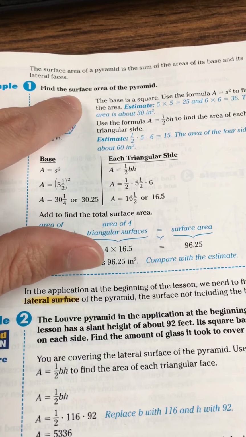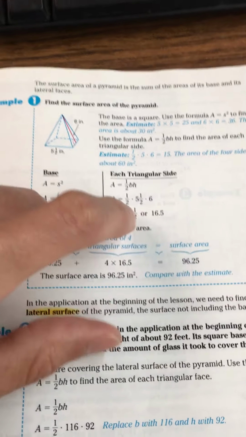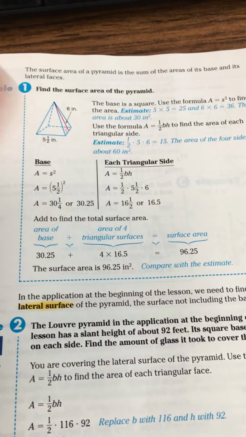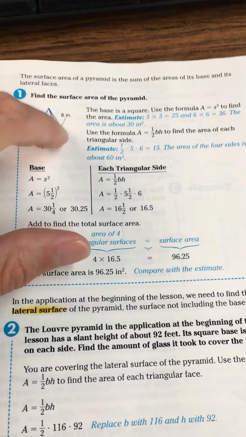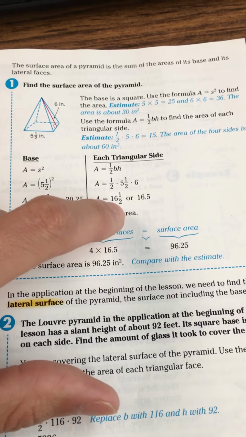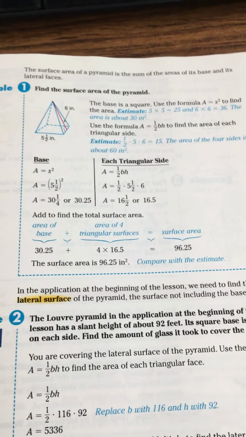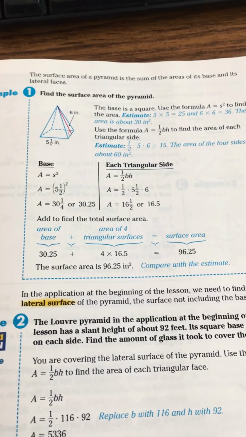This is how you find the surface area of a pyramid. You have to find the base, boom, you're good. You have to find one side of a triangle, you're good. Now, you have to find the other sides of the triangle simply by multiplying by 4 what you got from that one side and then adding everything together. That's how you find the surface area of a pyramid.